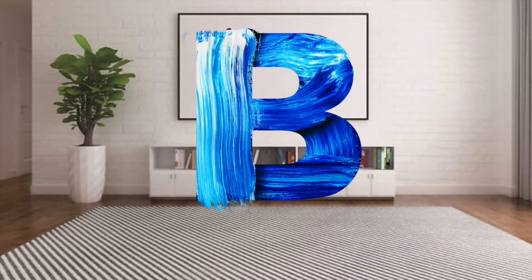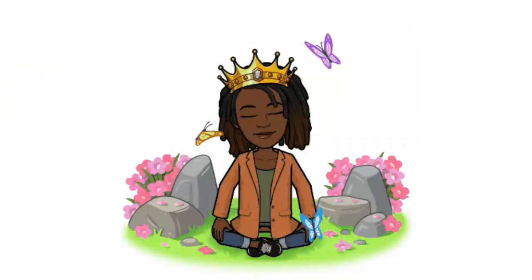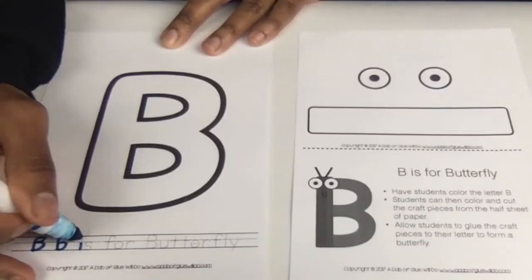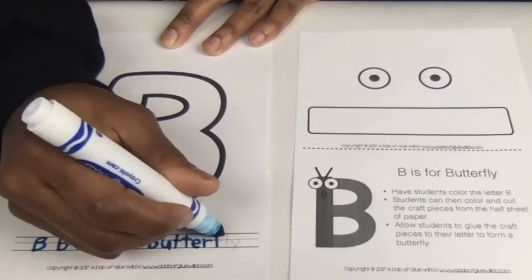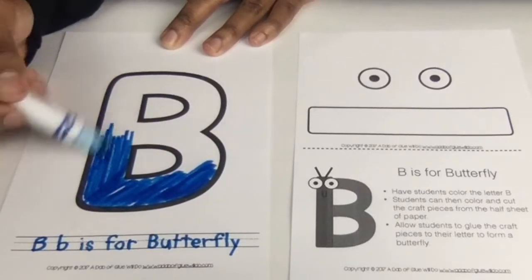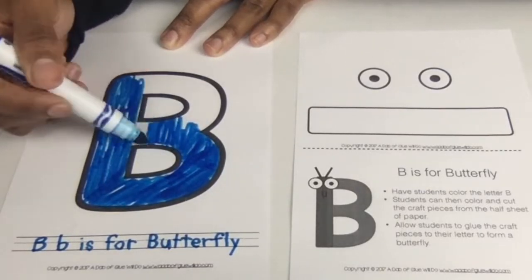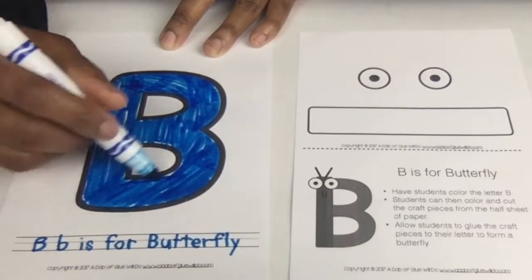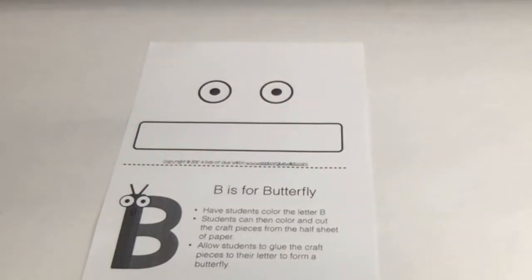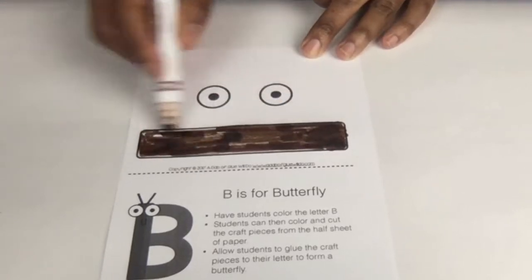So our letter of the day is the letter B. Everybody say B. The letter B makes this sound. B, b, b, b, b, b. Did you know that the word butterfly also starts with the letter B? We are going to make a beautiful butterfly in the color of the day, which is the color blue. As you can tell, the color blue starts with the letter B.